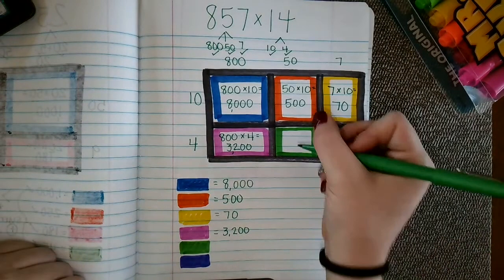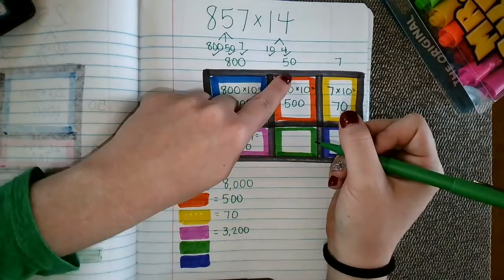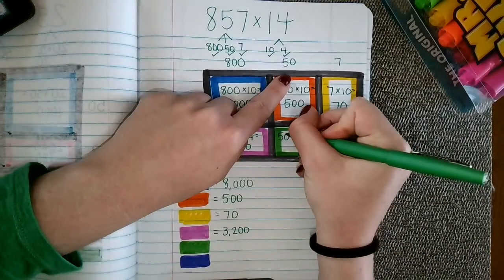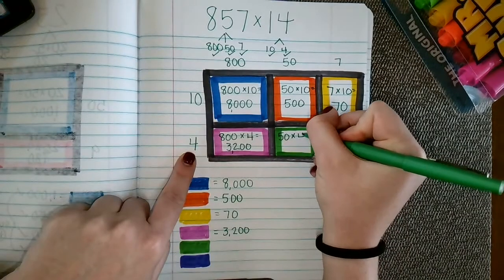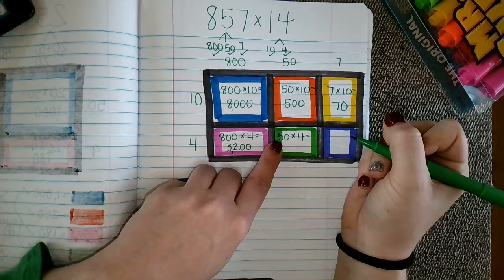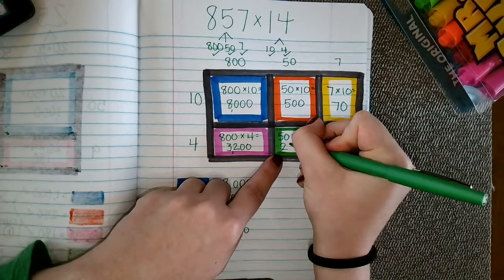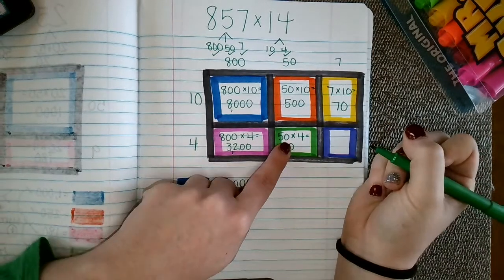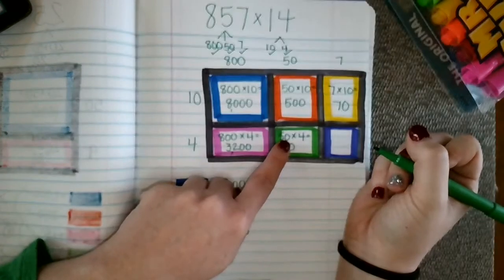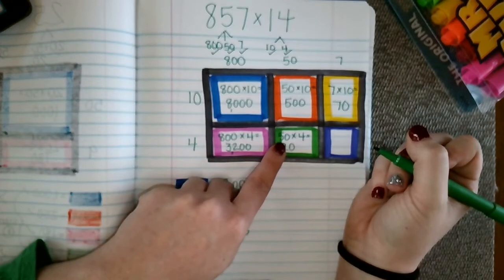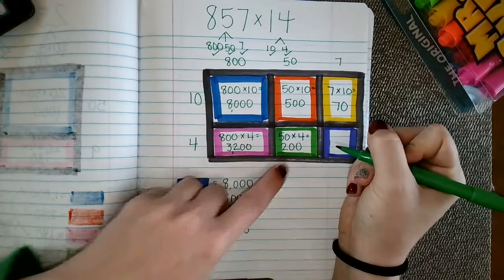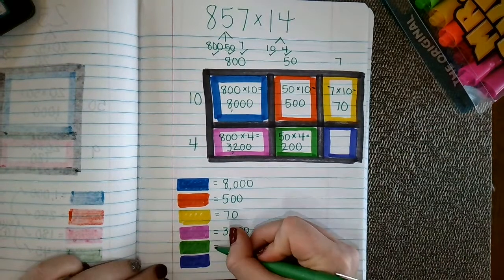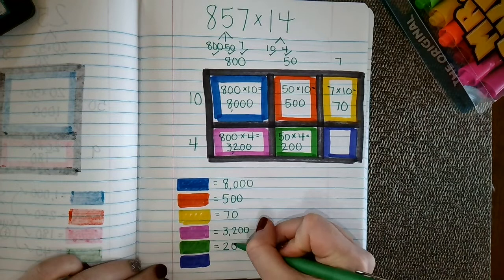And then I'm going to move to my green box. Looking up, I have 50. And I'm going to multiply that by what is to the left, which is 4. Well, I know 5 times 4 is 20. And then I know that this has to be 10 times larger because I only multiplied this times 5. And this number is 50, which is 10 times larger. So that has to make this 200. So the value of my green box is 200.